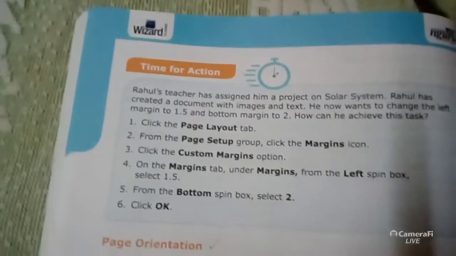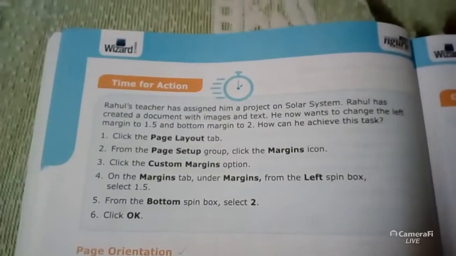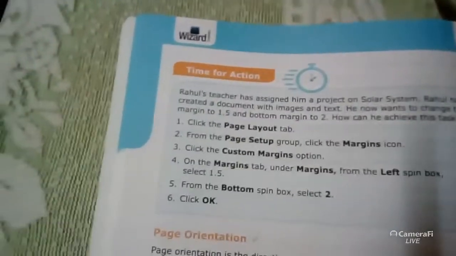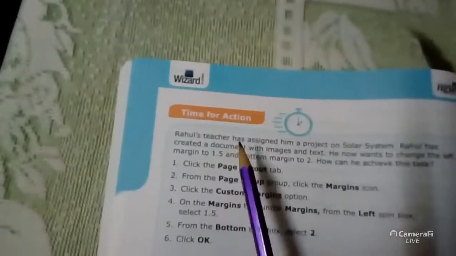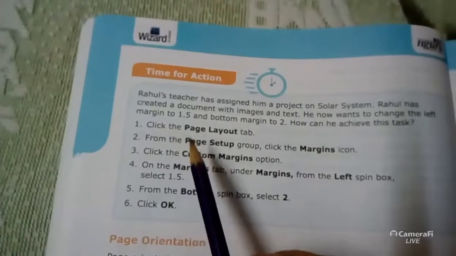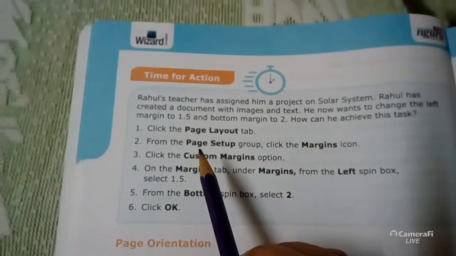Open page number 40. In page number 40, it is given time for action. That means you have to do practical.